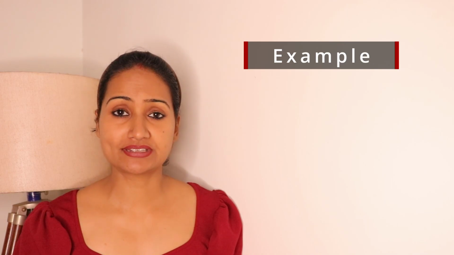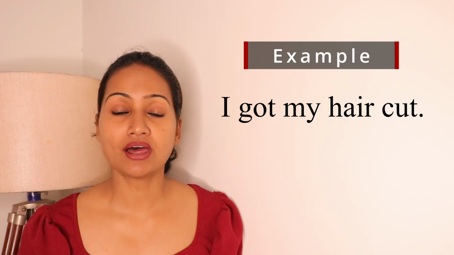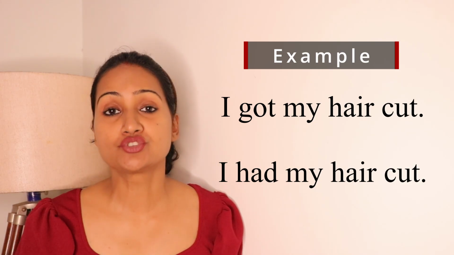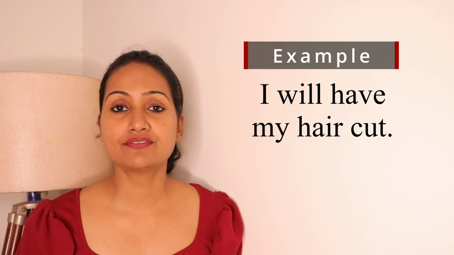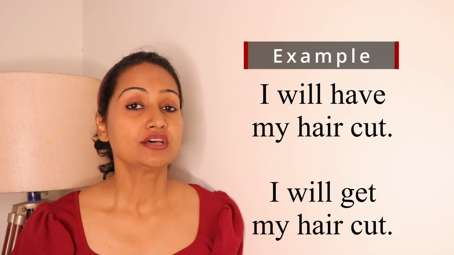Let me give you one more example. I got my hair cut, or I had my hair cut. You can also frame it in future. I will have my hair cut, or I will get my hair cut. So where to use these verbs, in what circumstances or situations, that I'll tell you one by one.